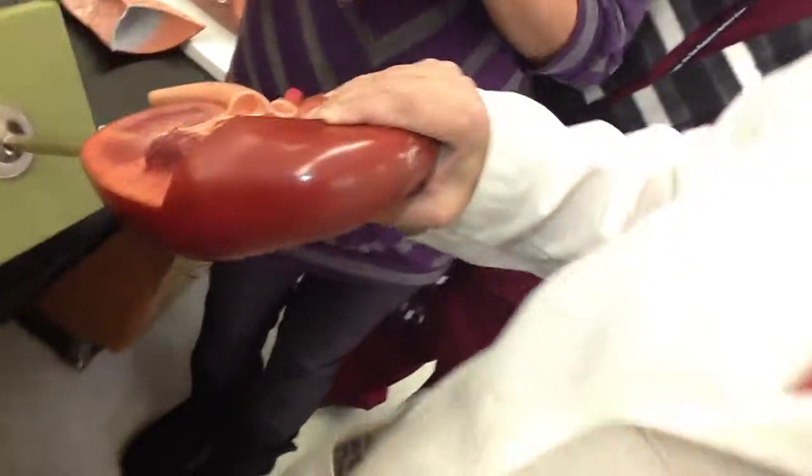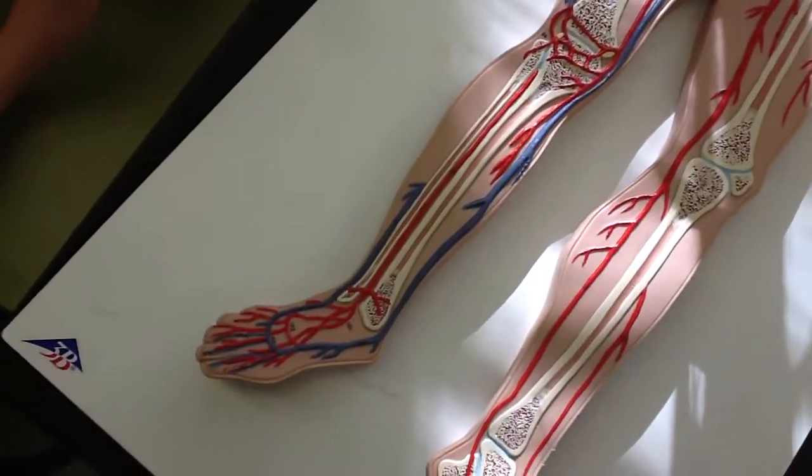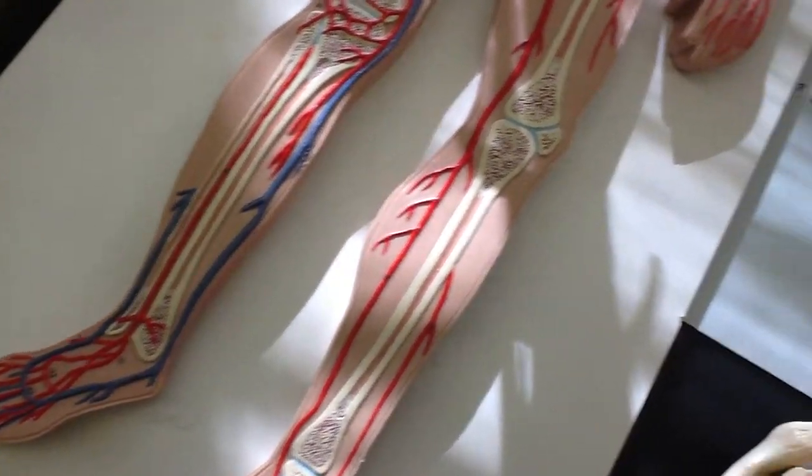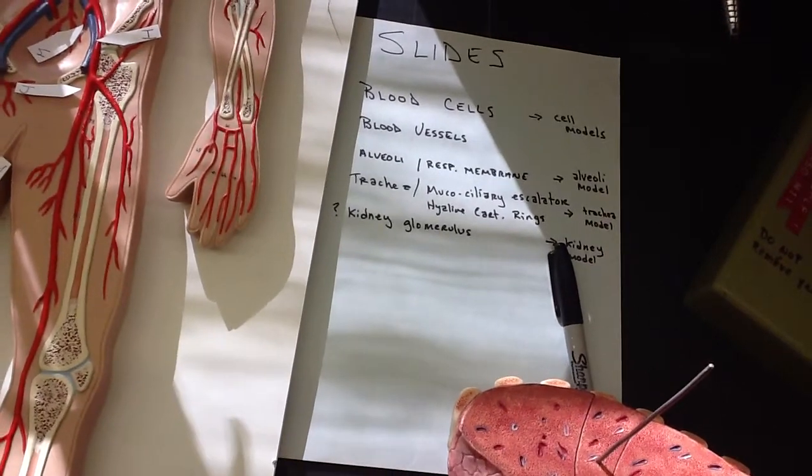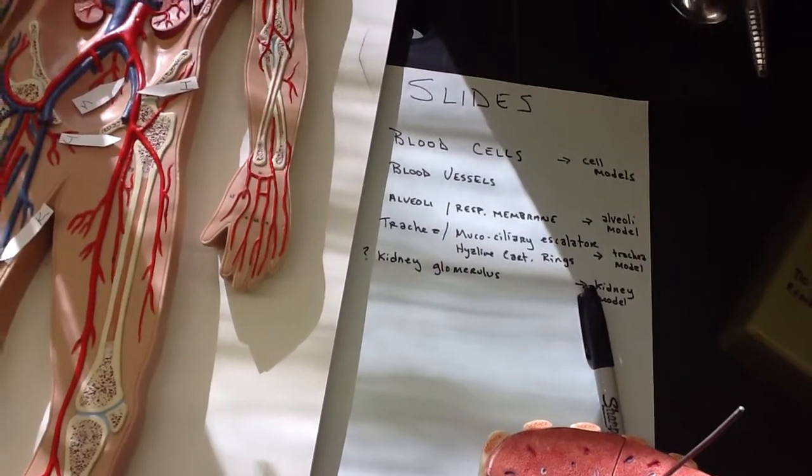How do you spell calyces? Calyces is spelled calyces, but the single one is a calyx with an X. Not usually, but something like this would work.